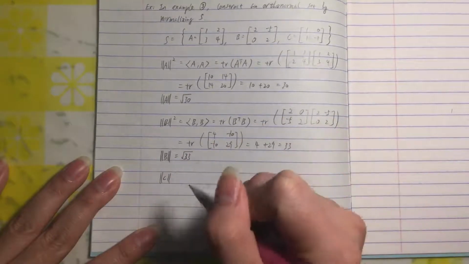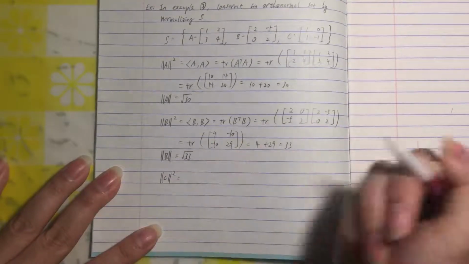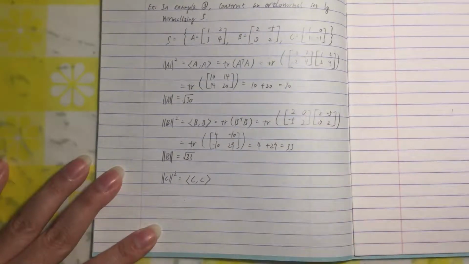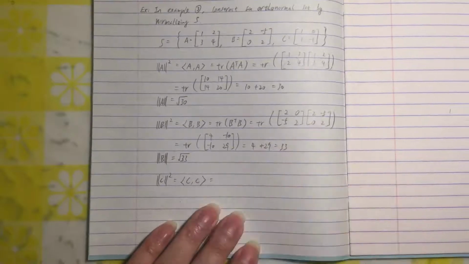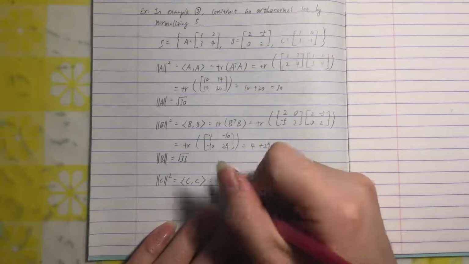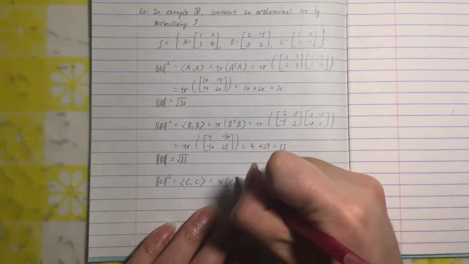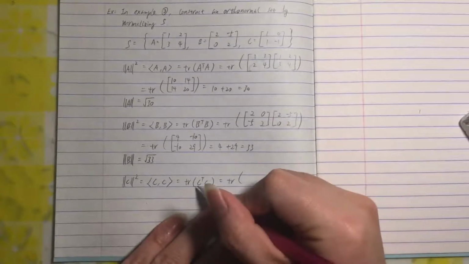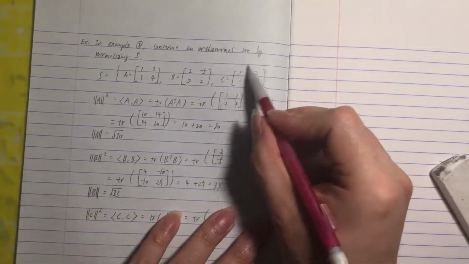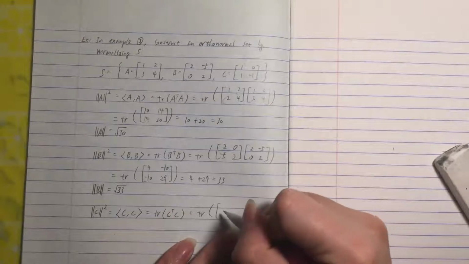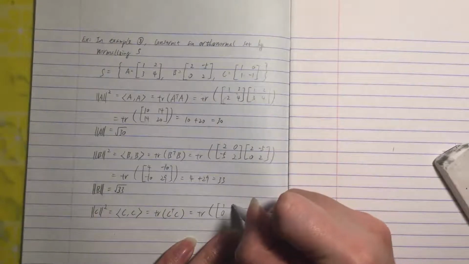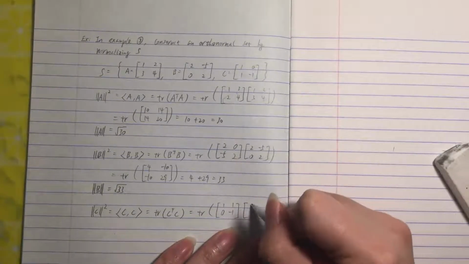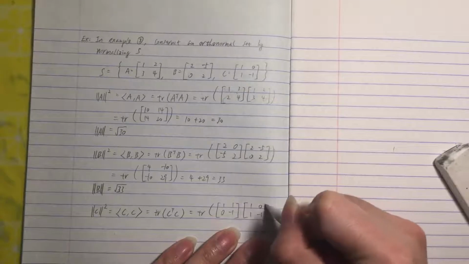In order to find norm of C, let's find norm of C squared first. Norm of C squared is inner product of C comma C. That's how we define norm. And we know that the standard inner product in M22 is trace of C transpose times C. For C transpose, in matrix C, put rows in columns. We get 1, 0, 1, -1. That's C transpose. C is the matrix 1, 0, 1, -1.